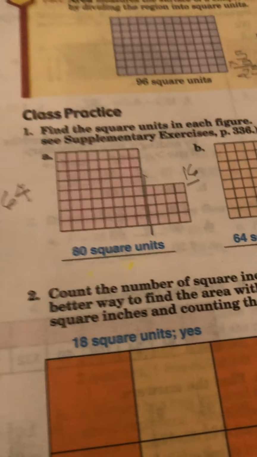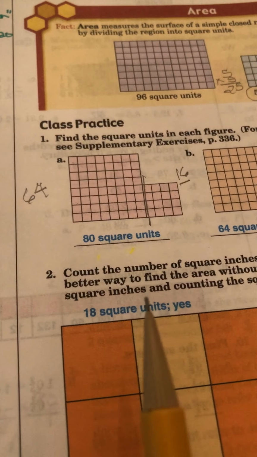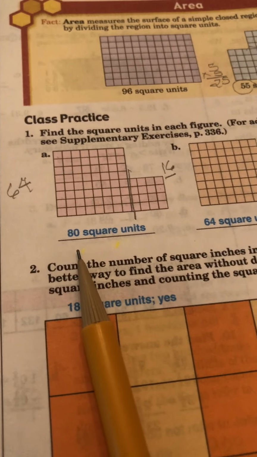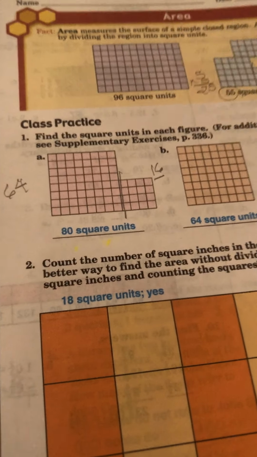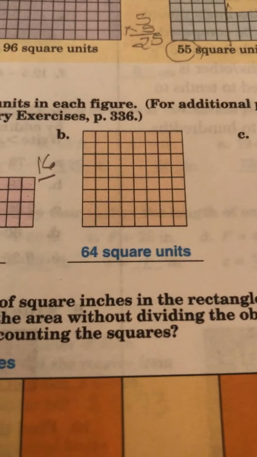So when I add 64 plus 16, guess what? I get 80 square units. Isn't that interesting? Okay, this one is real easy, class.